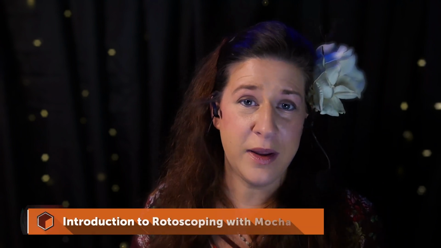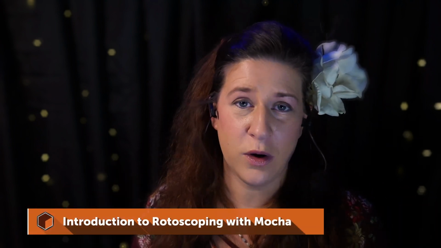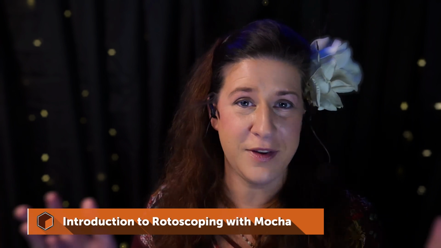We're going to talk a little bit about rotoscoping. Rotoscoping is a vital part of VFX workflows. If you've seen any movies, you've seen rotoscoping. Now, rotoscoping is also a time consuming process where you mask out a foreground object from a background object.